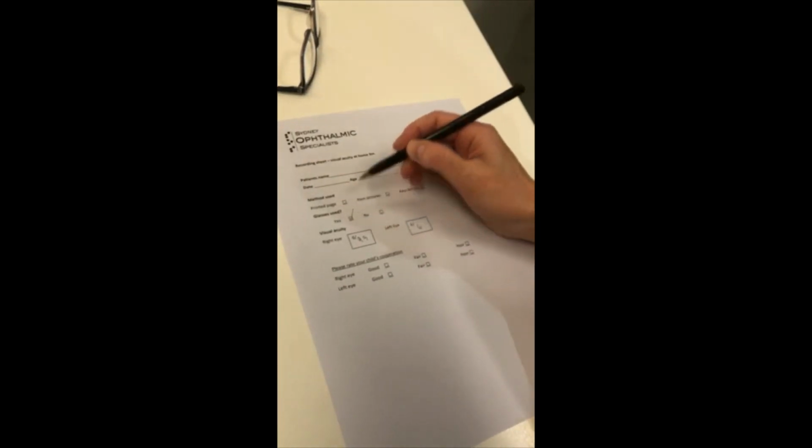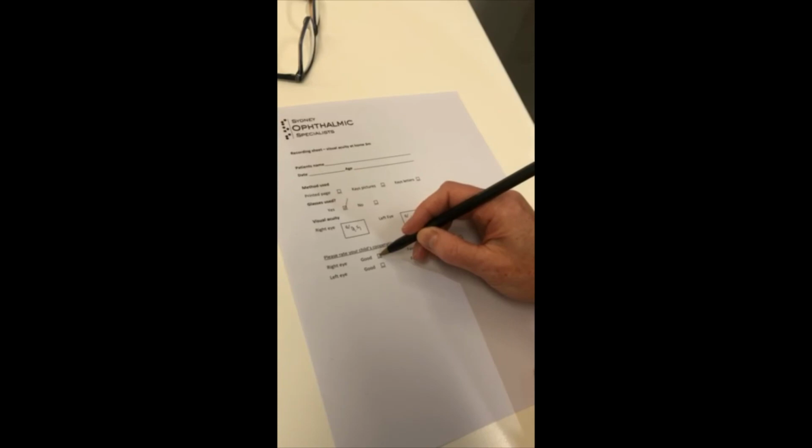If your child is a glasses wearer and they did wear their glasses for the test, which is what we'd recommend, then make a note of that. It can also be helpful if you rate your child's cooperation. So if your child was super accurate and super confident for each eye, then you could tick good for both eyes. If they were really confident for the right eye, but got a bit bored and disinterested for the left eye, then you might give us a different rating there. That can just help us determine the accuracy of the results.